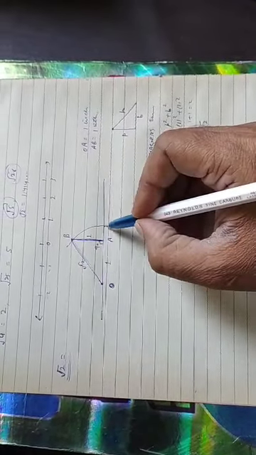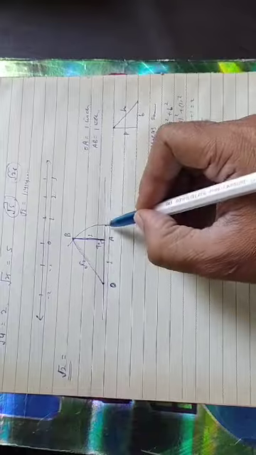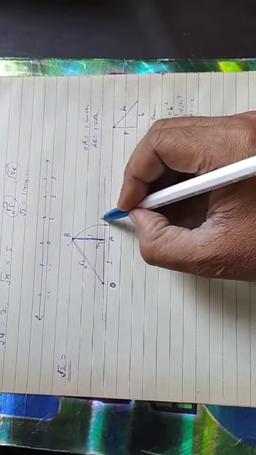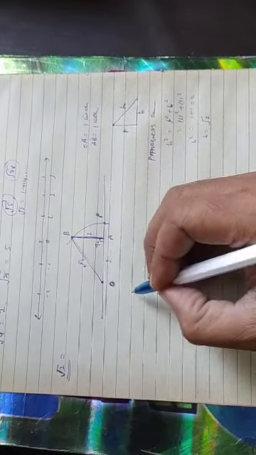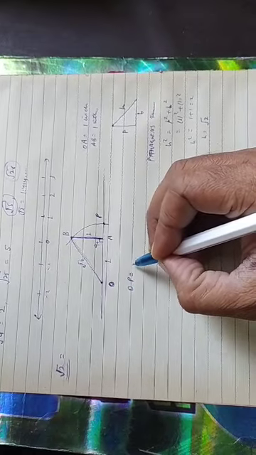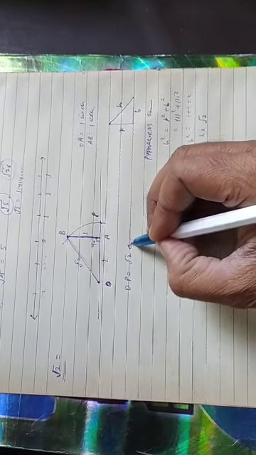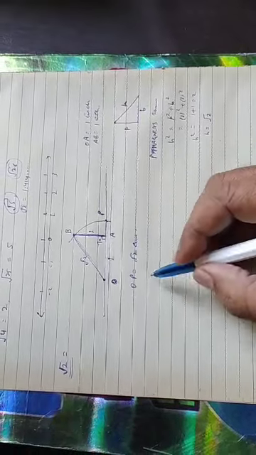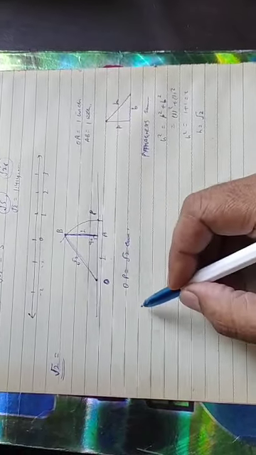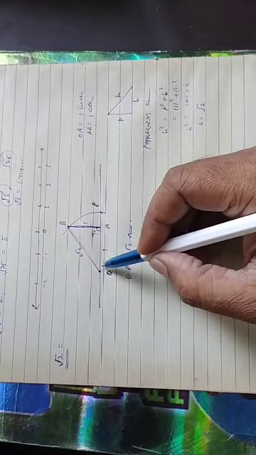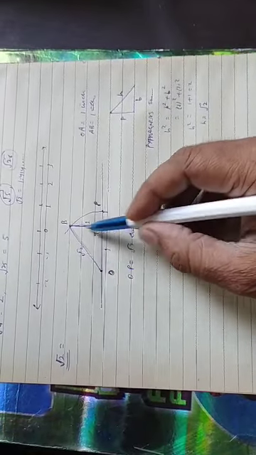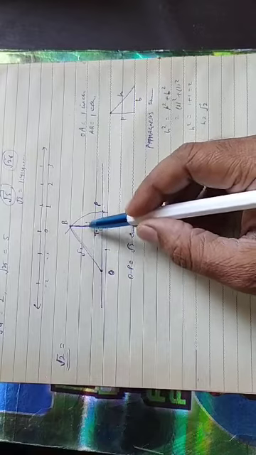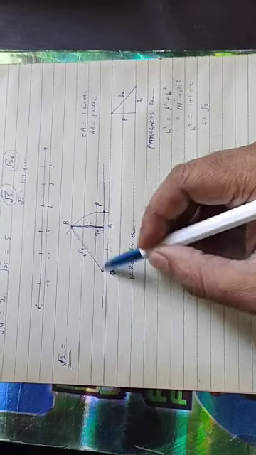Where the arc intersects the original number line, place another name P. This length OP will be equal to under root 2. In this way you can draw all other numbers, but the base starting point will be 1 unit, as you drew previously for under root 2.